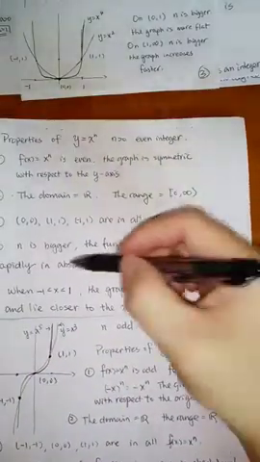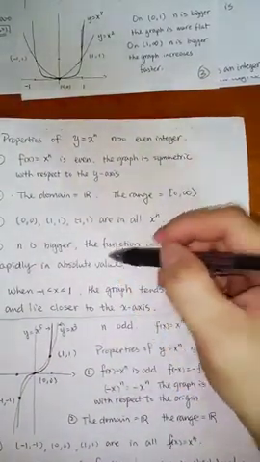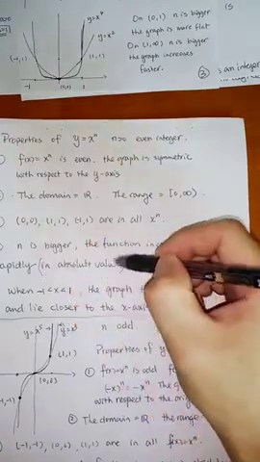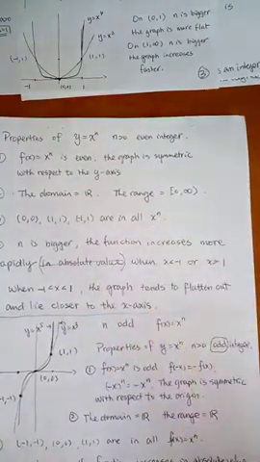Here, we actually don't need the absolute value on this side because it is always positive, so this part is not useful. We need the absolute value only in this part.